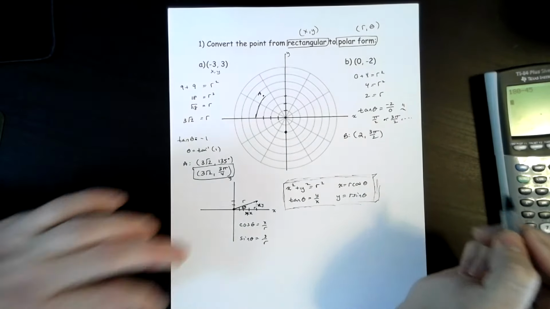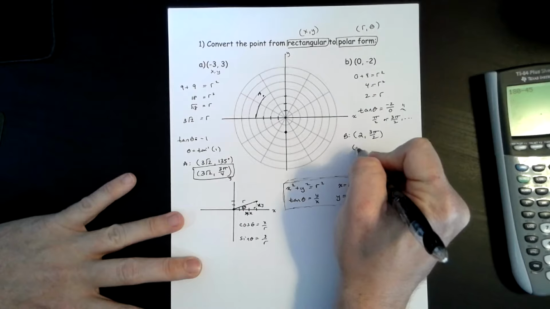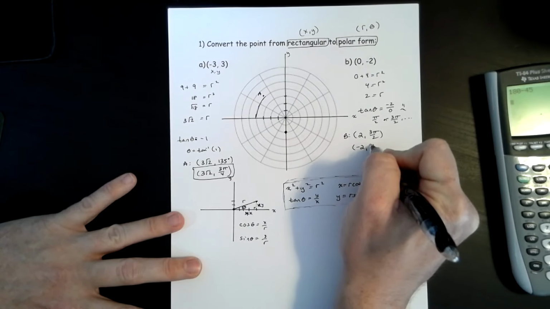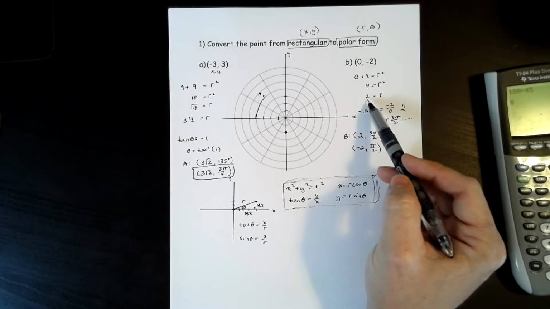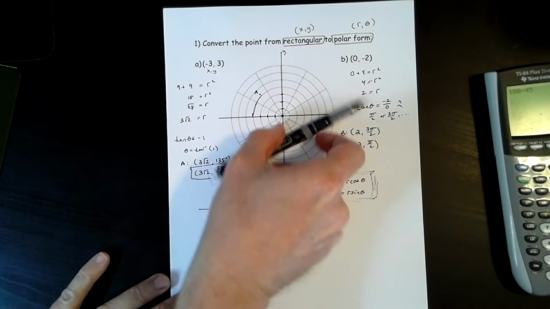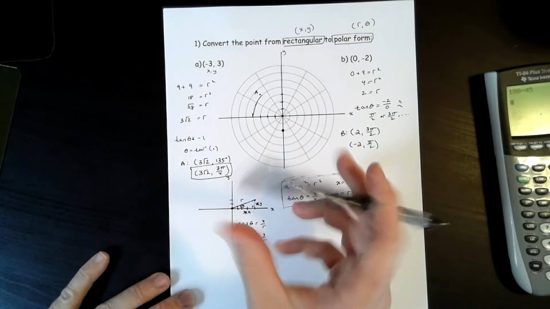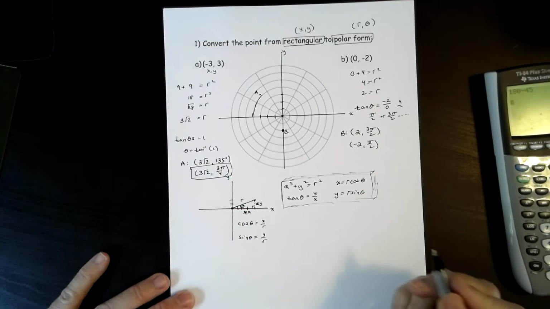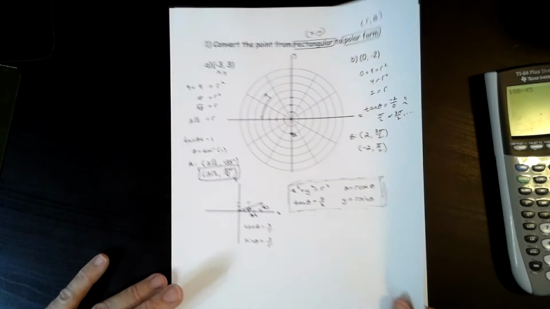Now, you also learned there are other ways to write that. You could have written this as the point (-2, pi over 2). Remember me saying that r here is actually plus or minus 2. If I went in the direction of pi over 2, but I went backwards 2 units, I'd be here at point B. I could have done the same thing with others, and we'll talk about that on the next page.